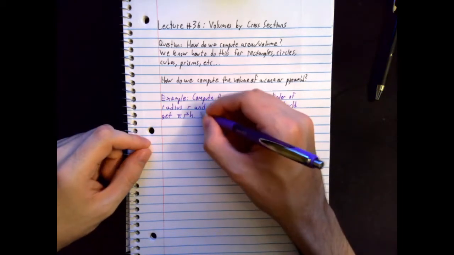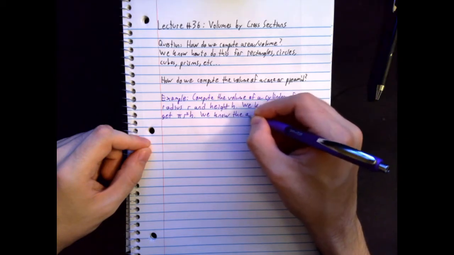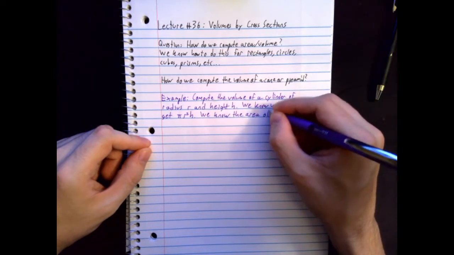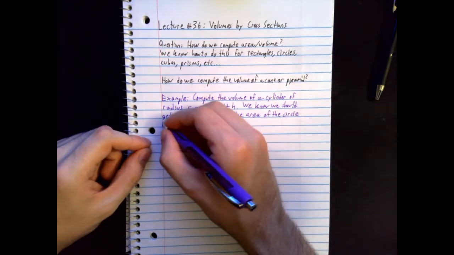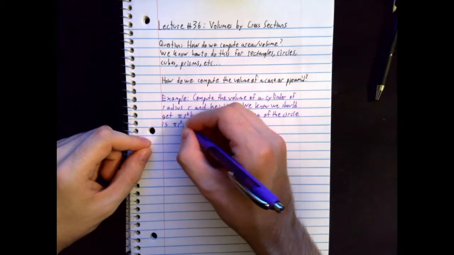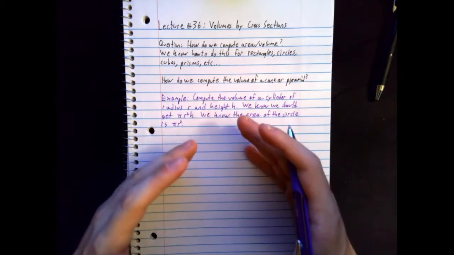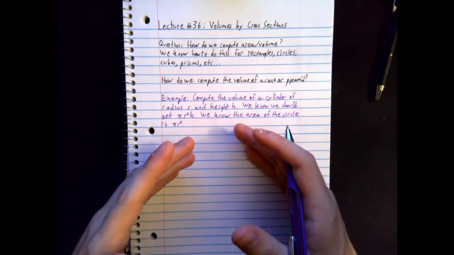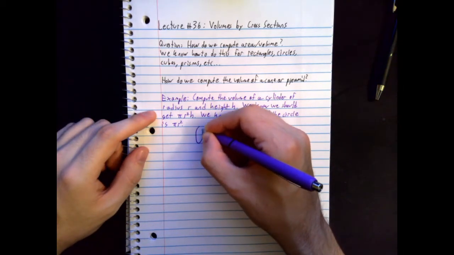But if I didn't know this beforehand, how would I actually figure it out? Well, we know the area of the circle is pi r squared. And if we think about what the integral does, we can sort of think about taking our cylinder.